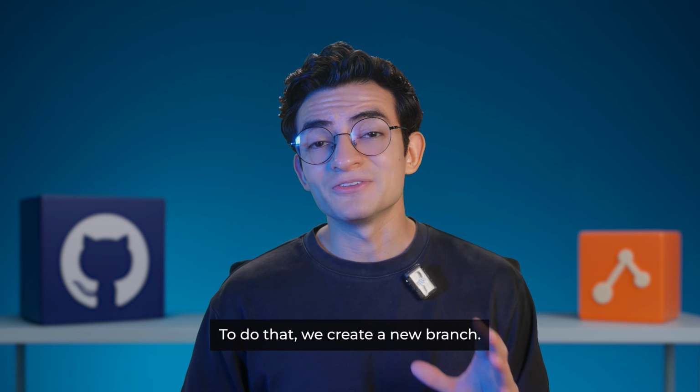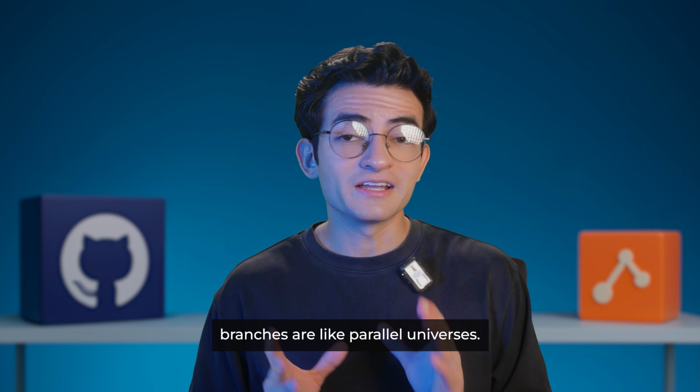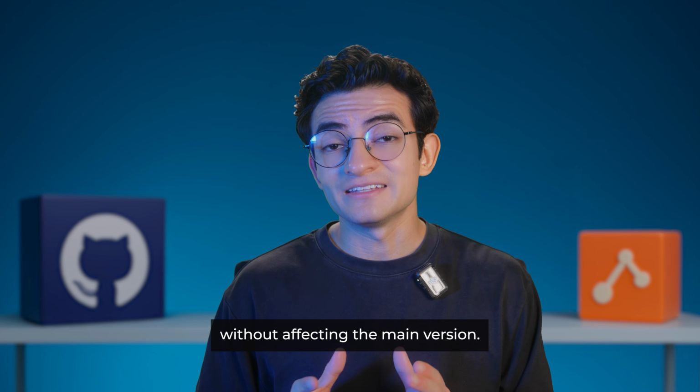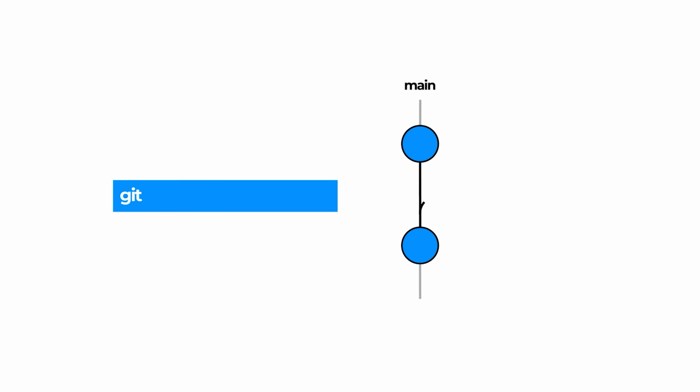To do that, we create a new branch. As we said before, branches are like parallel universes, where you can experiment without affecting the main version. We do this with git checkout -b and the name of our branch.